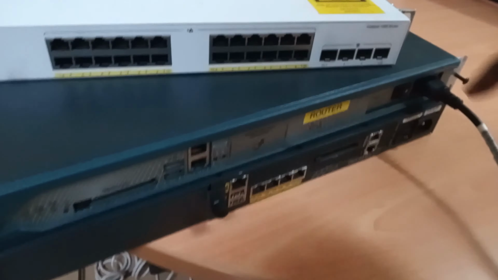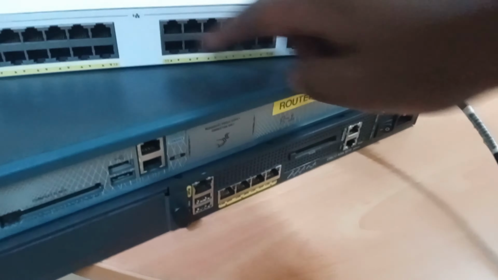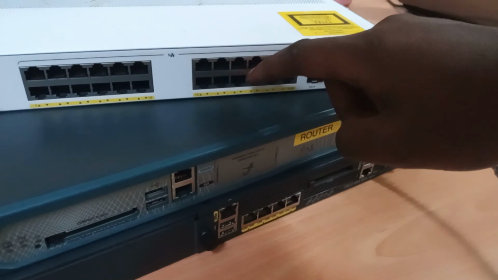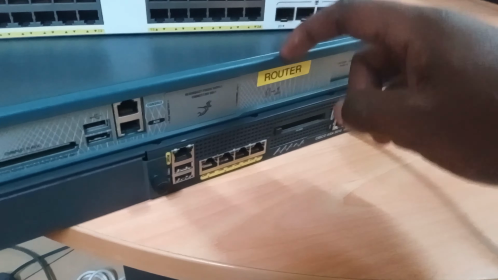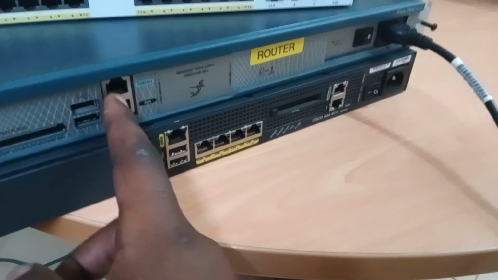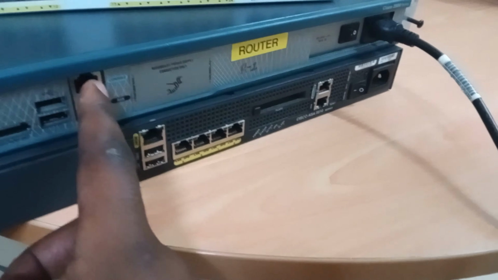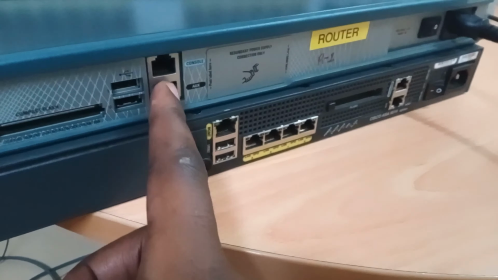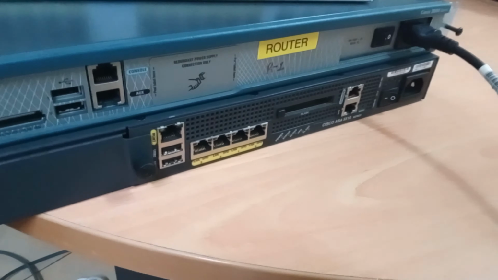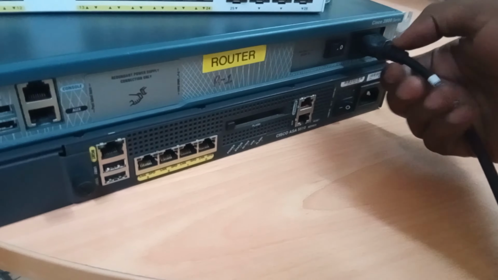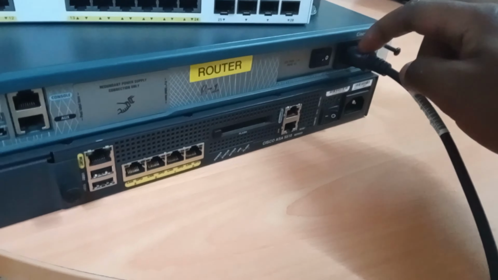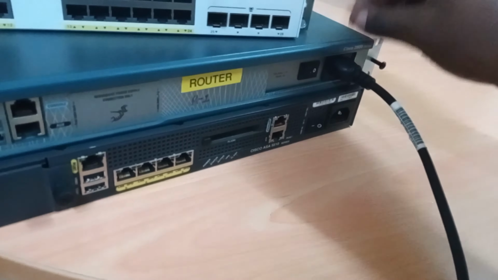Let me try to explain. This is a Cisco switch. These are different ports where we can connect users to the network. This is the router. This is a console port where we connect the console cable. This is the auxiliary port. This is a power button. This is where we connect the power cable, and this is for the router.